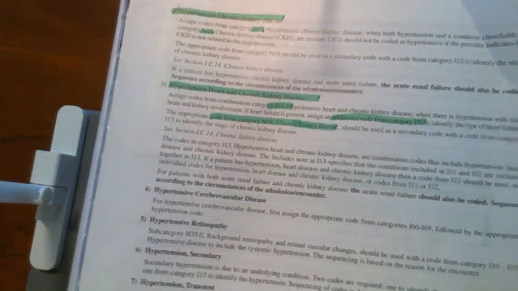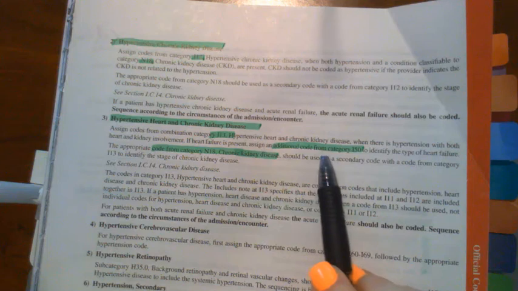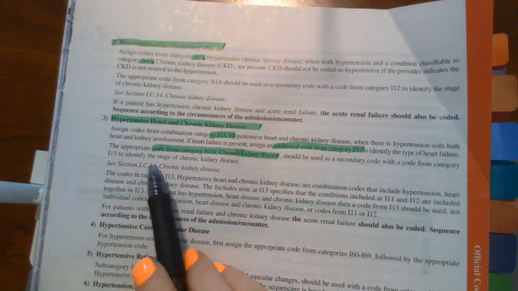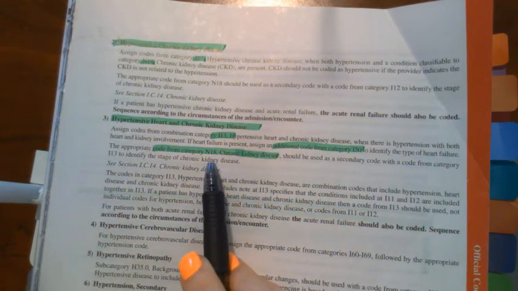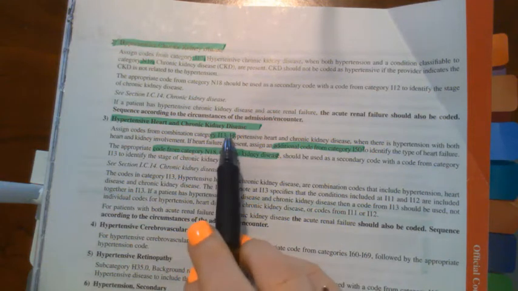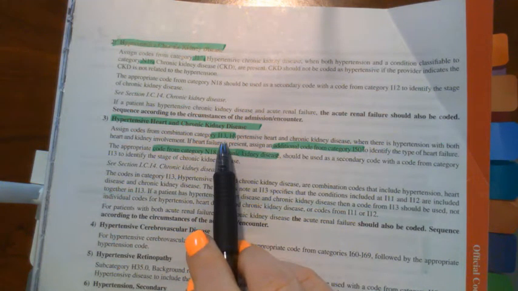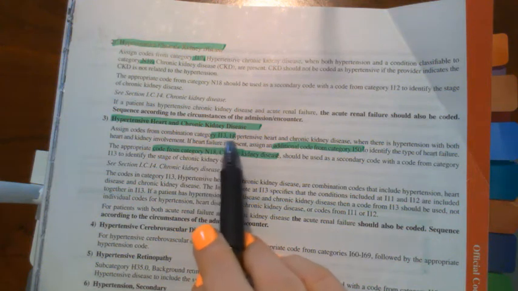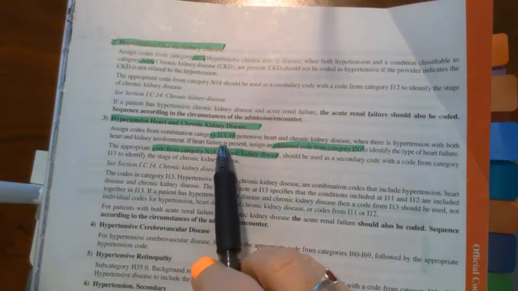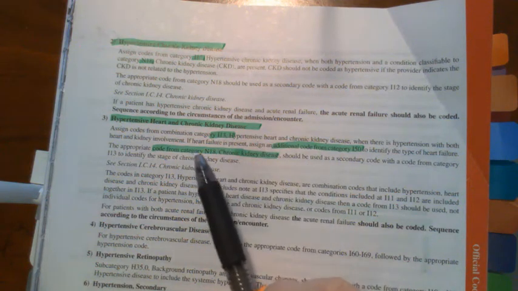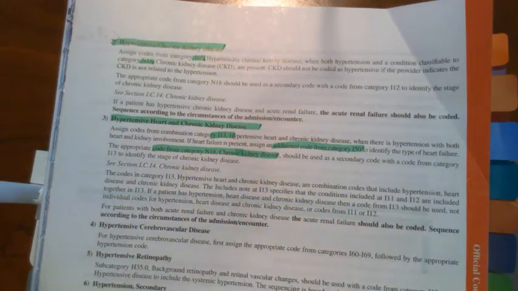So if heart failure is present, we want to assign an additional code from category I50 to identify the heart failure. And then we also want to assign our chronic kidney disease code from category N18. So if you are using the category code I13, which please note is a category code, meaning it's not complete, it's missing characters, you will also pick up the heart failure, if that is what the diagnosis is for the heart disease, and CKD.